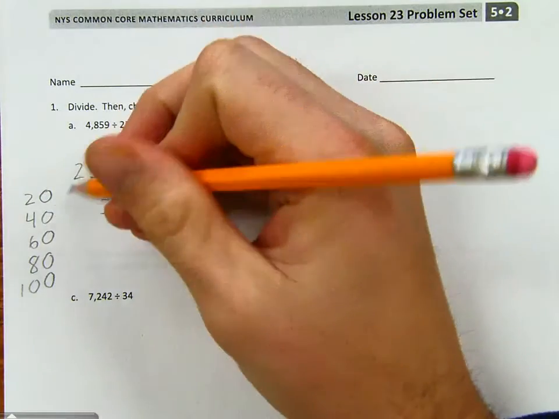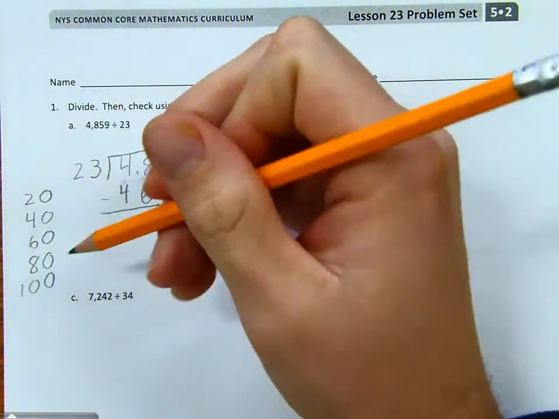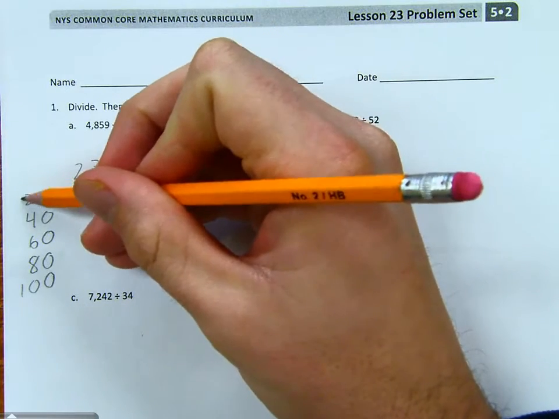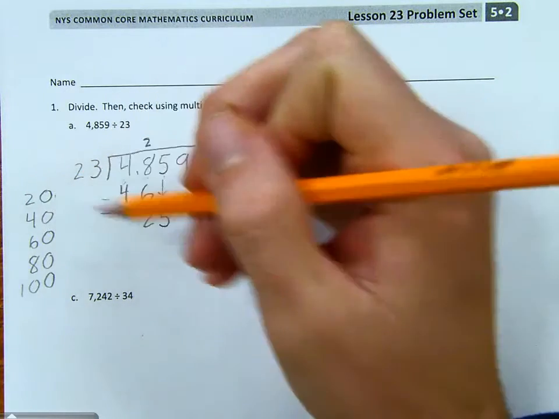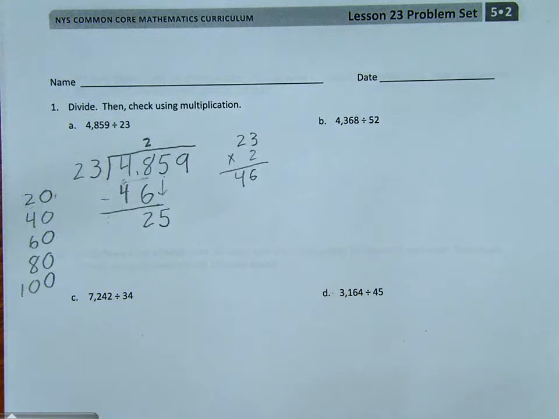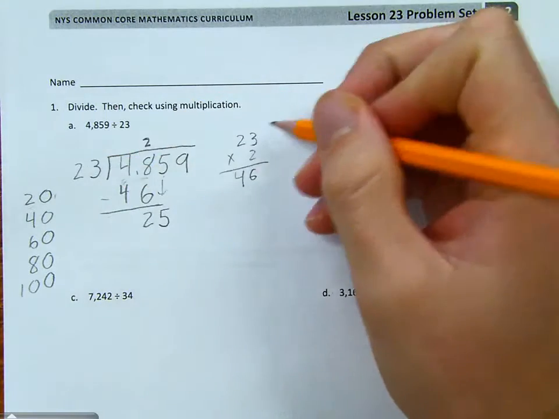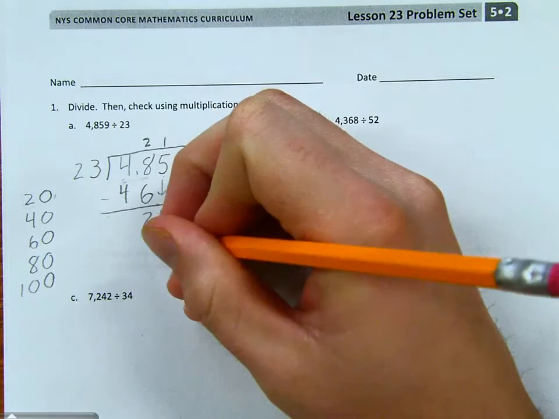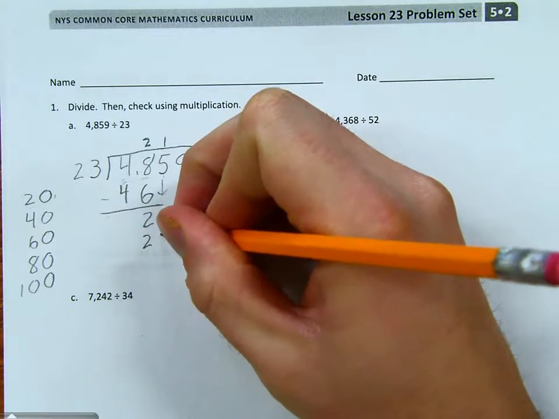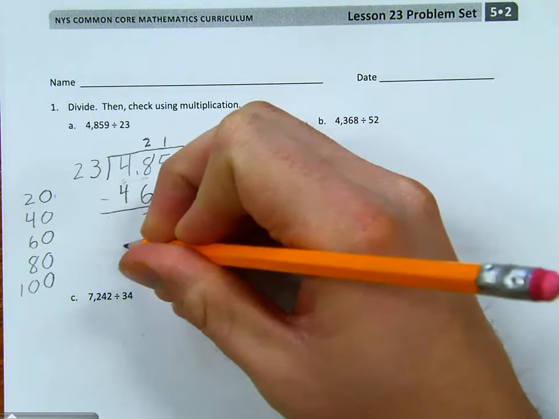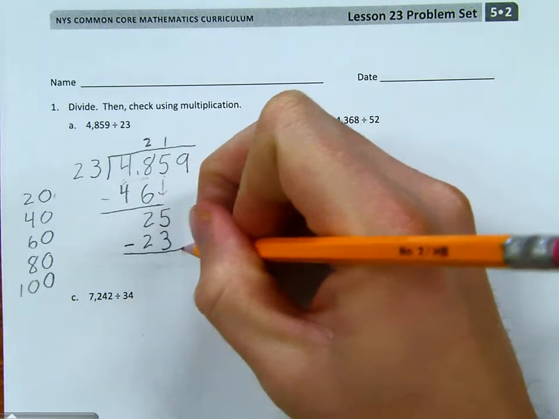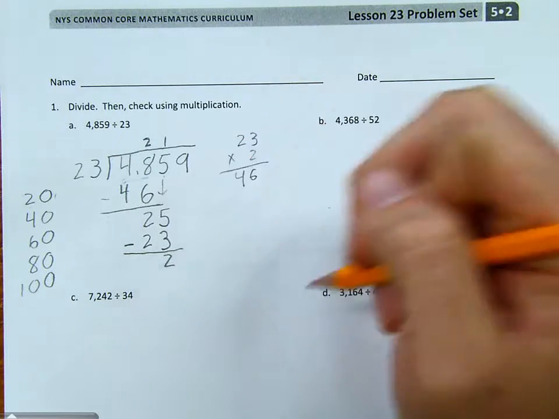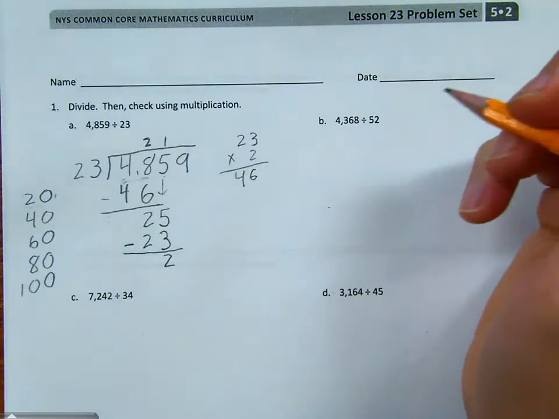So how many times? We look right back to our skip counting here, our number tree. We have 20 is obviously 20 times 1. 23 times 1 would just be 23. So that's going to go in 1 time. And when we subtract 23, we're going to get 2. And we're in our tens place now, so this 2 represents 2 tens.